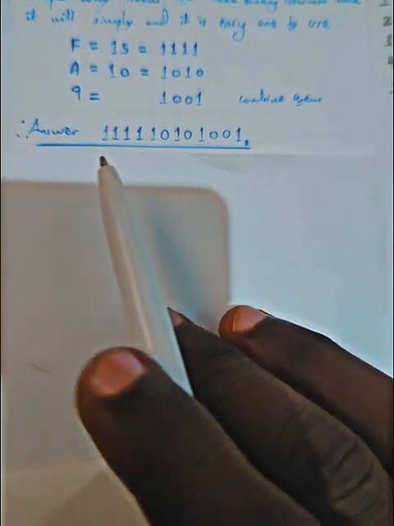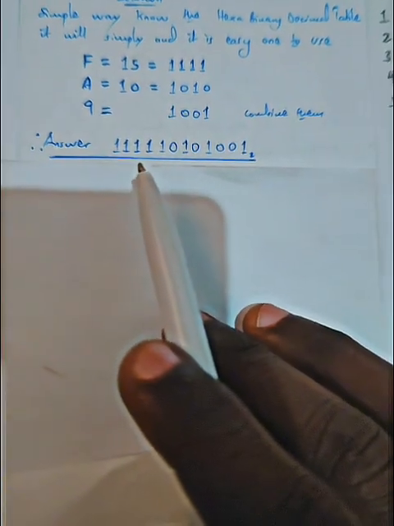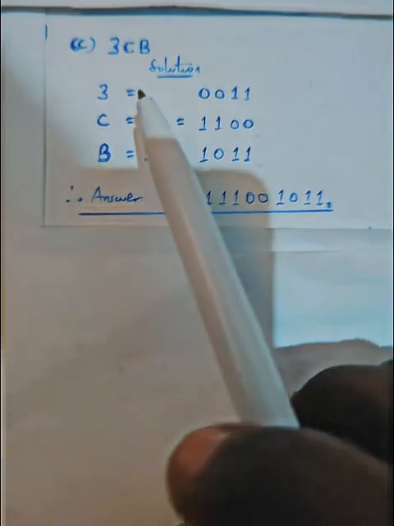Even when you convert it, you will get this one directly. When converting this hexadecimal number into a binary number, we combine all of them and result into this. This will be the answer, the binary number of that hexadecimal FA9.